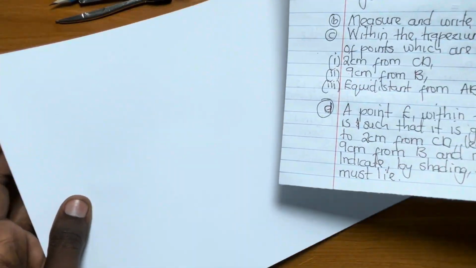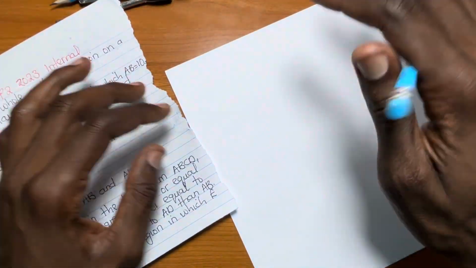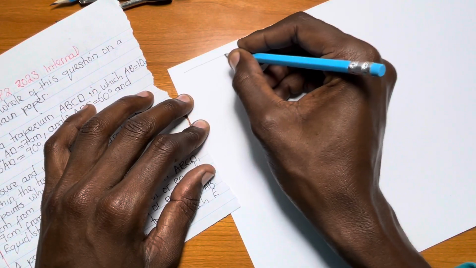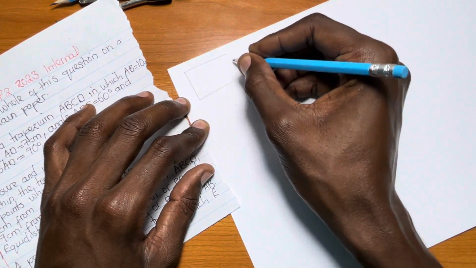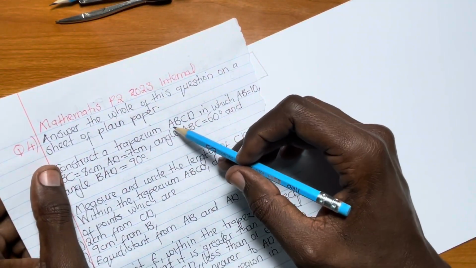Let us switch to a new plain paper, and then we come up with our draft. Our draft will be here. Let's just draw a very small four-sided figure. So this is trapezium ABCD.